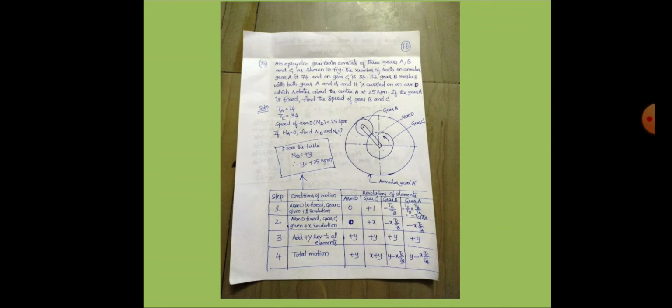Next, add +y revolutions to all elements: +y, +y, +y, +y. Next, find in the fourth step the total motion. 0 + y is y, x + y is x + y, minus x into TC by TB plus y, y minus x into TC by TA. Like that, the table is to be completed. So, after completing the table, now the number of teeth on all the gears should be known. Here totally, other than the arm D, how many gears are there? 3 gears are there: gear A, gear B, gear C.